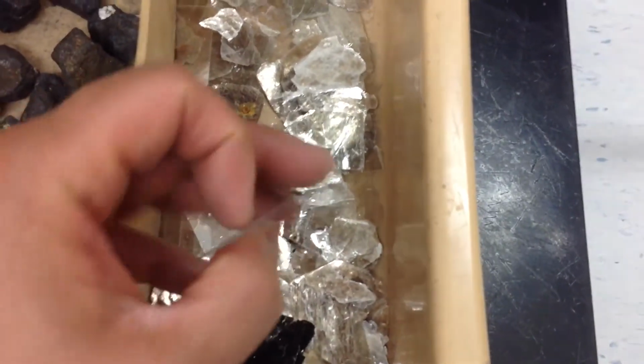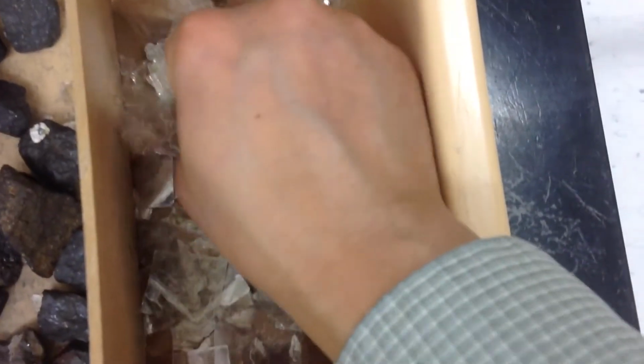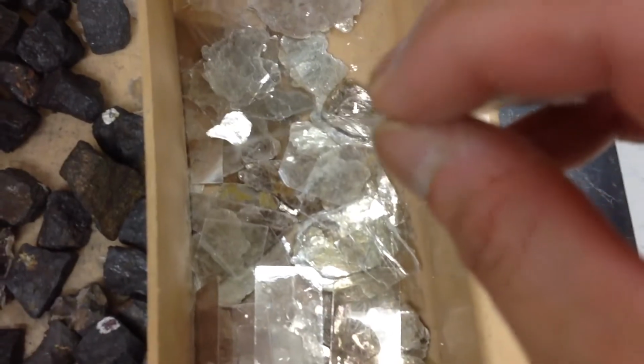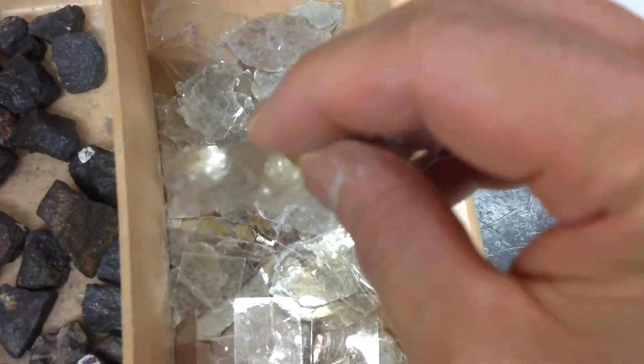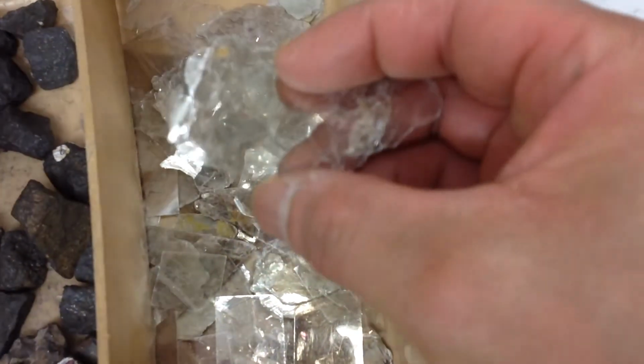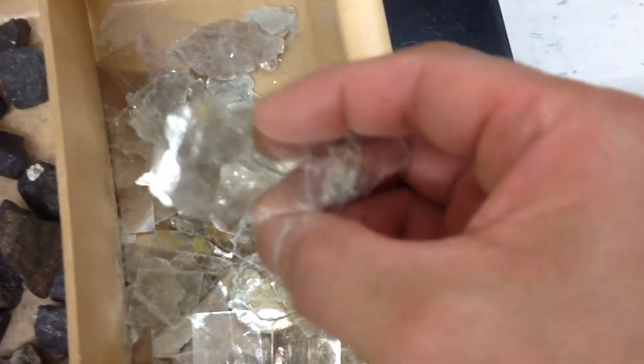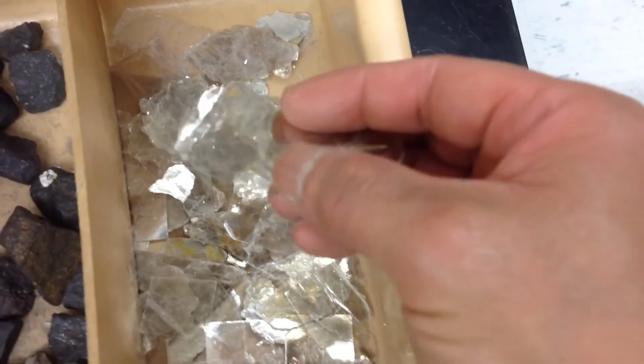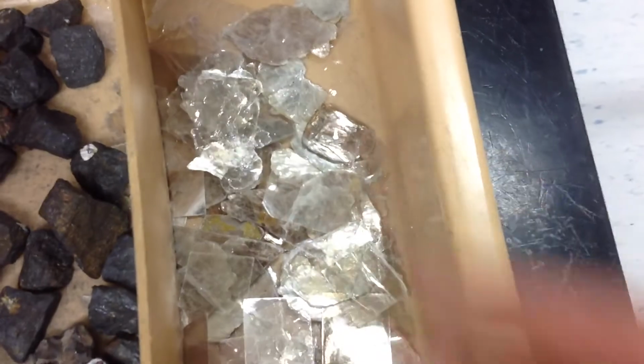And then they both have cleavage, so when the grains break, they actually break between these sheets. So they're like little thin sheets, and they'll break within the sheets. So there you have it, your 12 minerals. So hopefully that helps.